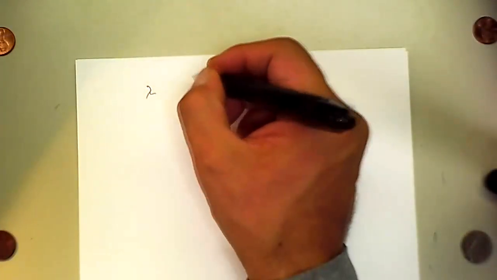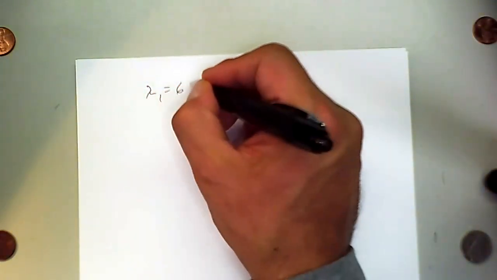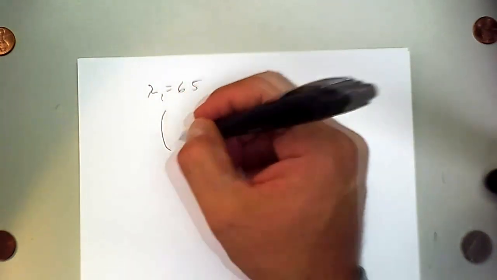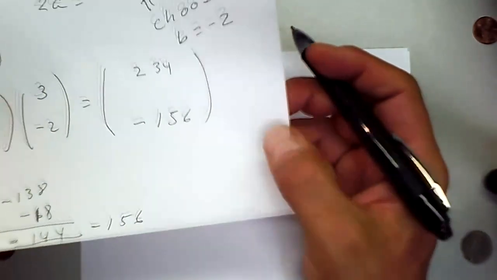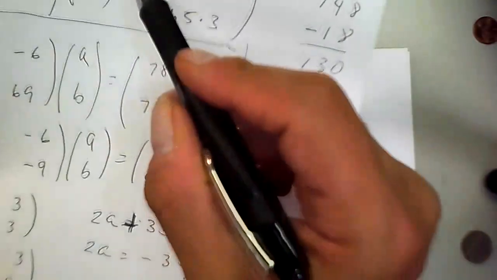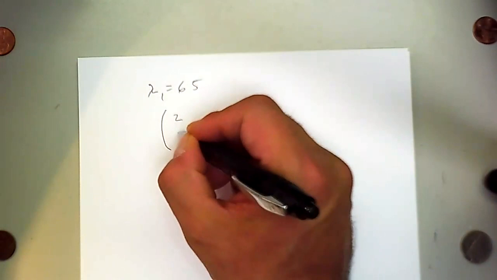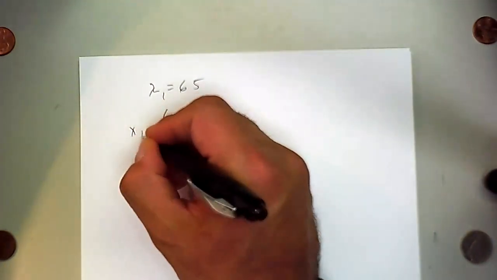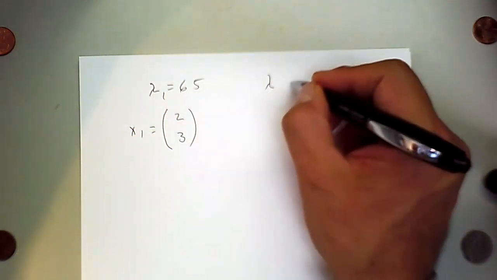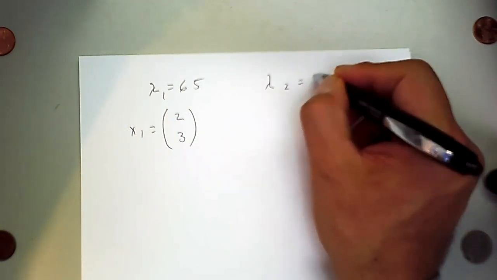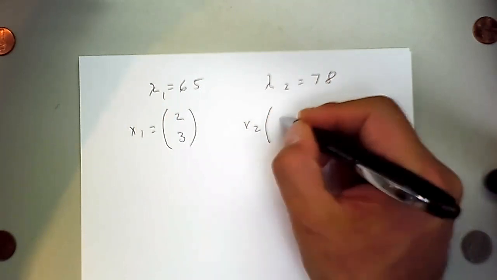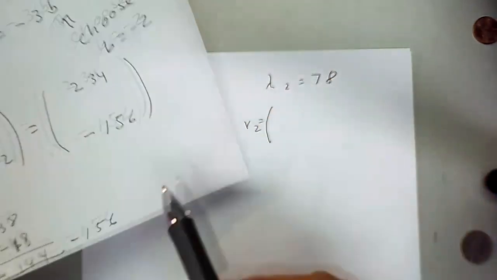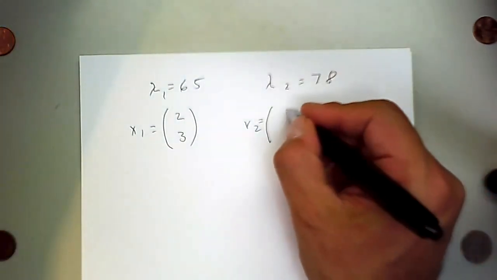Okay, so let's summarize what we have so far. We got 2 eigenvalues. One of them is 65, and the corresponding eigenvector will be 2, 3. So let's label this as x1. The second eigenvalue is 78, and the corresponding eigenvector that we just found is 3, negative 2.